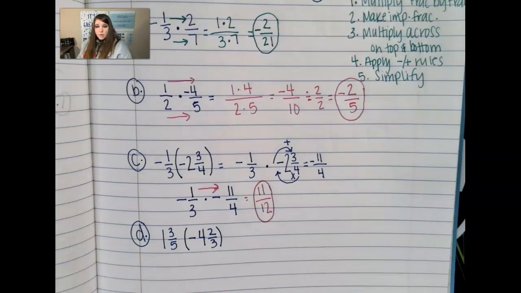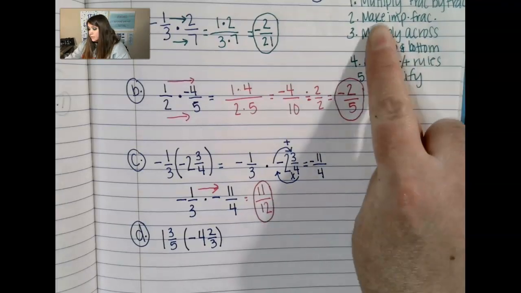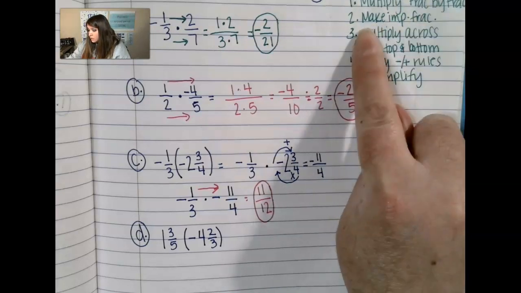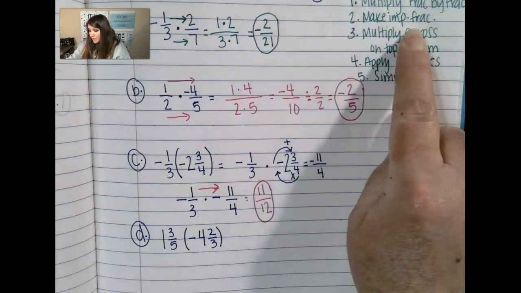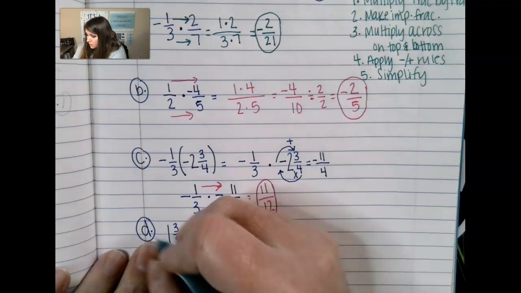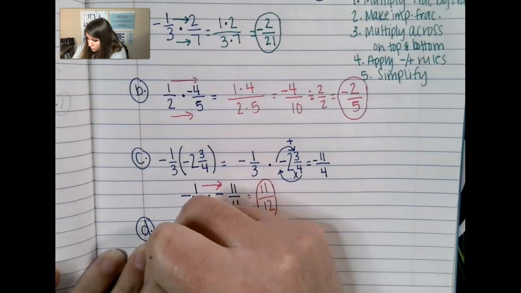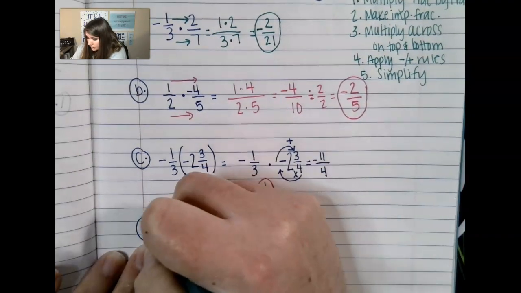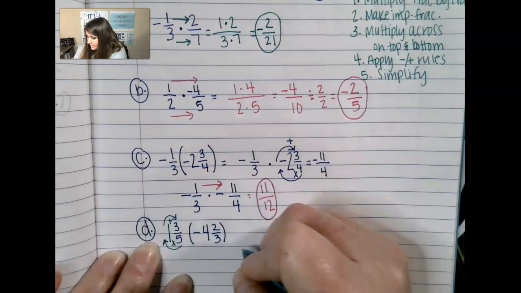So let's go ahead and rewrite these so that they are in improper fractions, because it says we want a fraction by a fraction. So if we don't have it, we need to make improper fractions. So 5 times 1 is 5, plus 3 is 8.